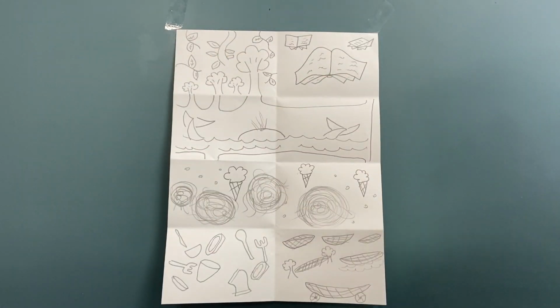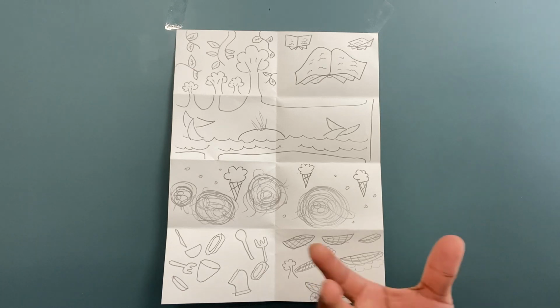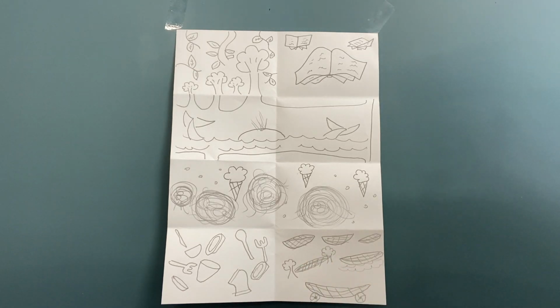So again, use your imagination. What things are around you? What things can you think up of that you could create to make your own world? What does your own world have, right? What do you want to have in your own world right now, right?